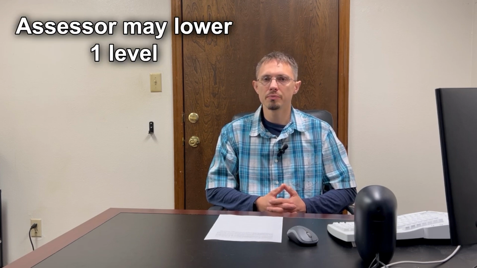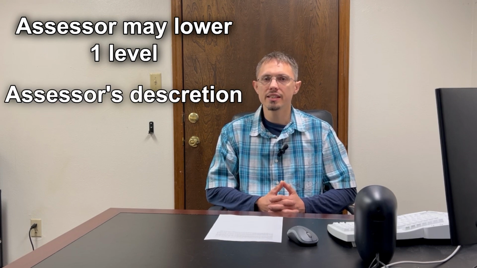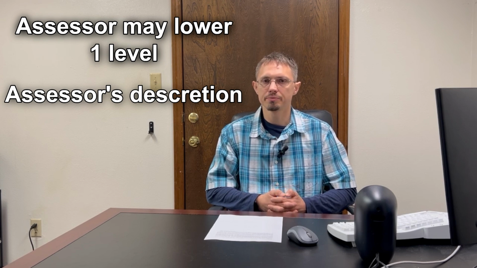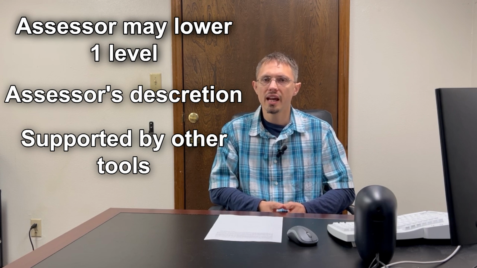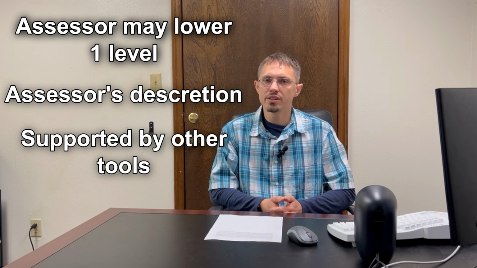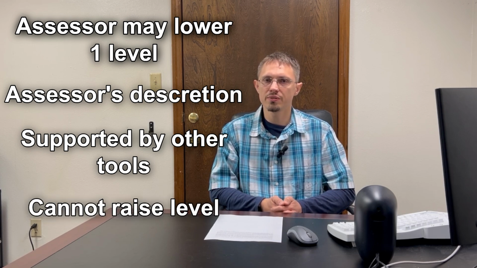There are a few other things that are important to note. An ADSAC assessor may lower your treatment recommendations by one level if they deem it appropriate. This is at the discretion of your ADSAC assessor. If they do so, they'll use information from your biopsychosocial and other assessment tools to make this determination. An ADSAC assessor may not lower your level of treatment services by more than one level, and there are some exceptions where they may not lower them at all. An ADSAC assessor cannot raise your level of treatment services for any reason.